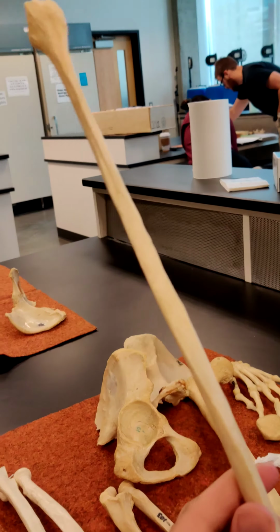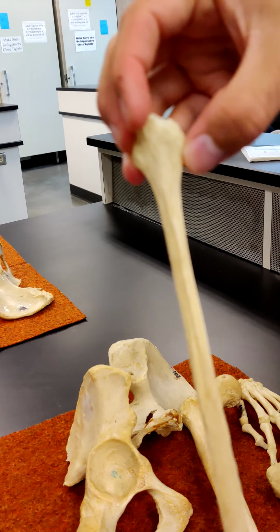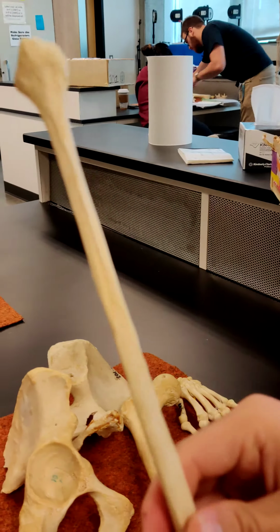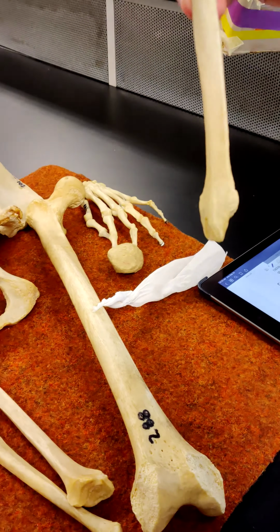So now if we're just looking at the fibula, the head of the fibula is the proximal end of the fibula. And then the lateral malleolus is the malleolus down at the very end, the distal end of the fibula.